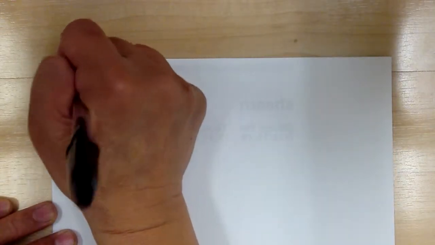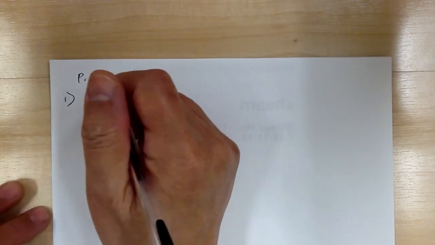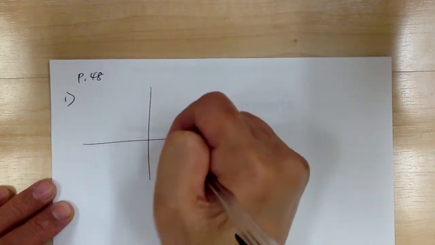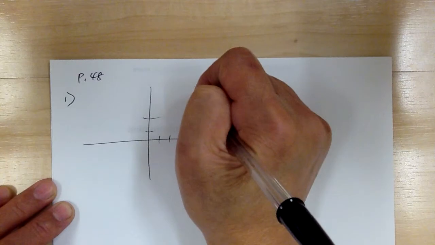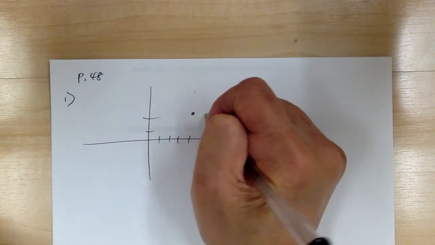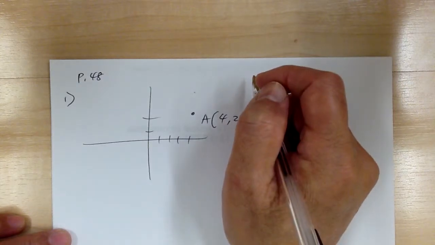Okay, let's go to page 48 and do art. Okay, so number 1, the line passing through 4, 2. So 1, 2, 3, 4, 4, 2. I'm going to call it point A. And the slope is 1.